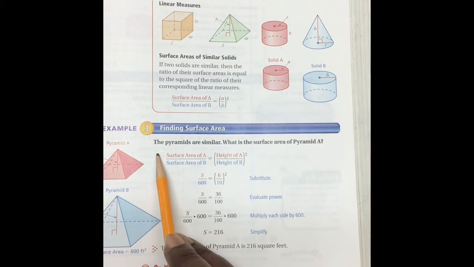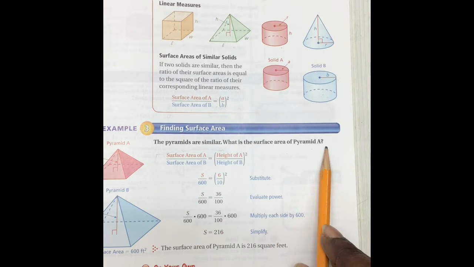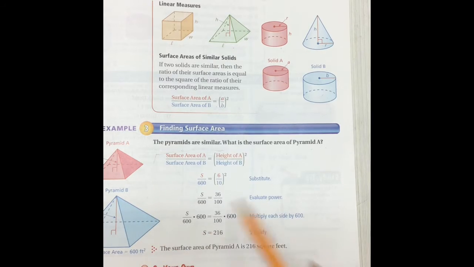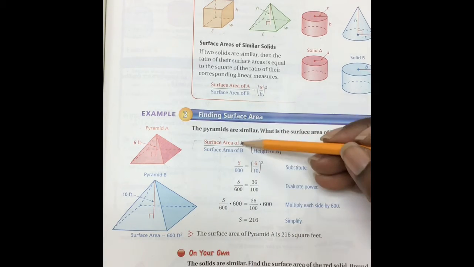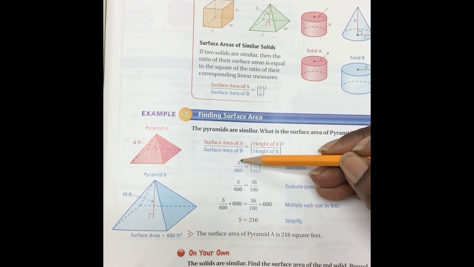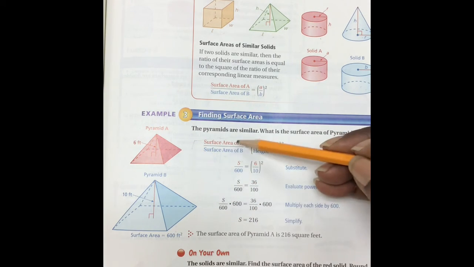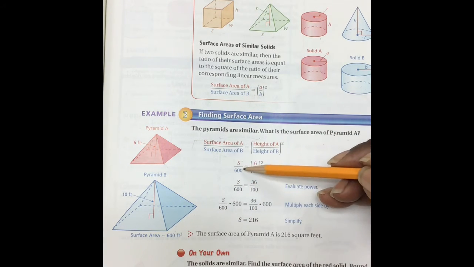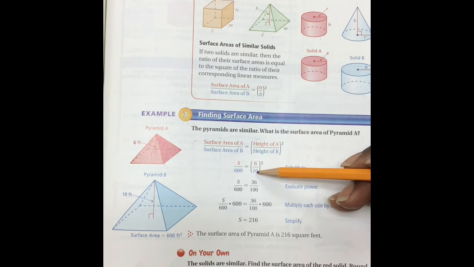The pyramids are similar. What is the surface area of the pyramid? So here, these two pyramids are similar. Now the surface area S over the surface area of B, which is 600, is equal to the square of the height 6 over the height 10.